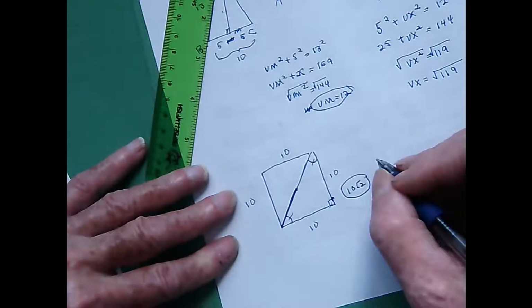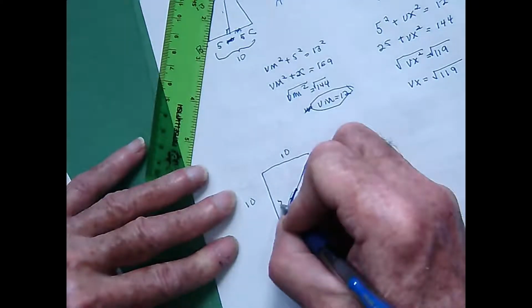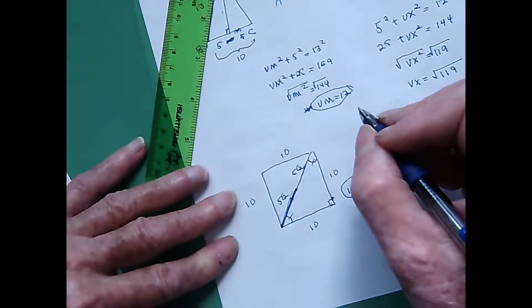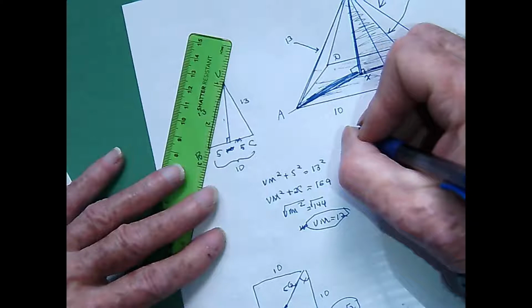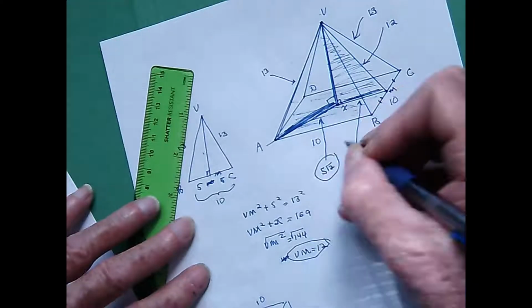So what about this part? From the center to one corner would have been 5 times the square root of 2, and that would have been another 5 times the square root of 2 there. So, going back to this place, that length has to be 5 times the square root of 2. This isn't terribly important, but it is something you probably want to recognize.